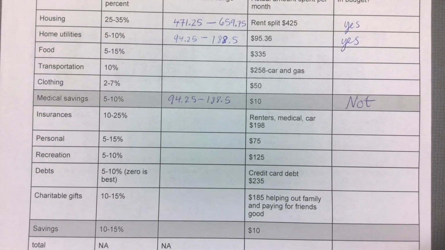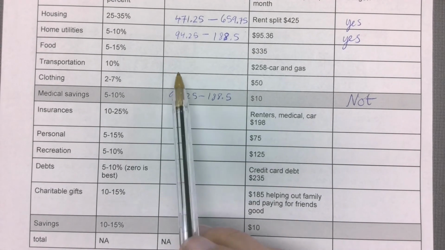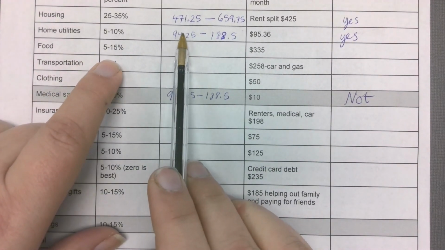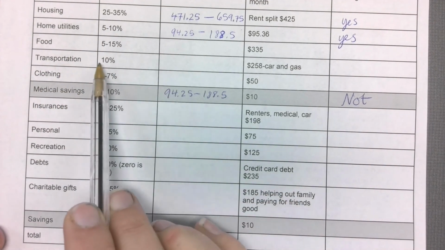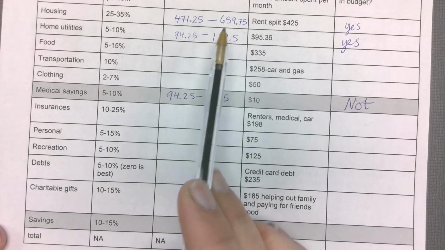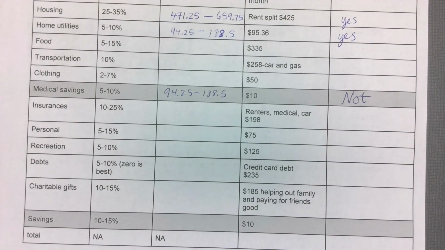Okay? I'm going to give you guys a minute. You should just copy the ones that are, like, the 5. Anywhere that's a 5, you already know to put that down. Anywhere that's a 10, you already got that 10. You should be able to knock that out pretty quick.